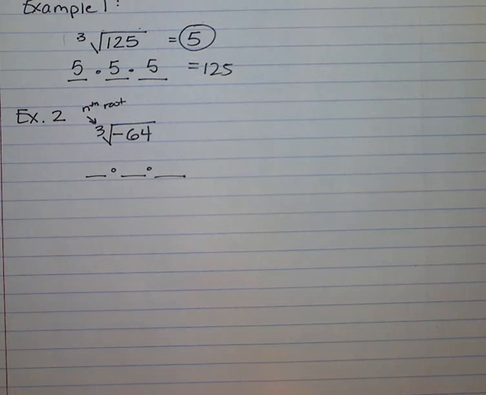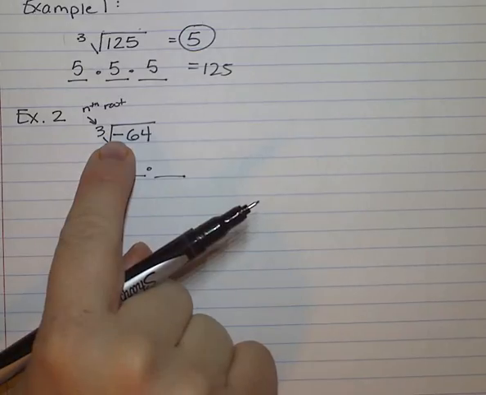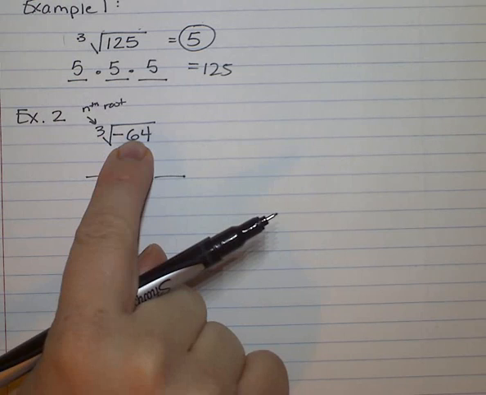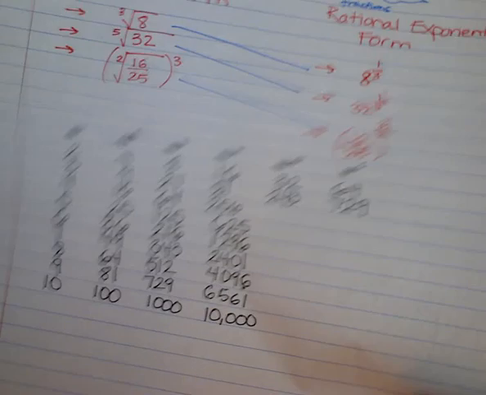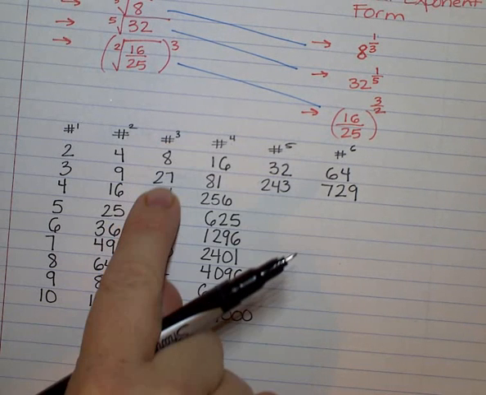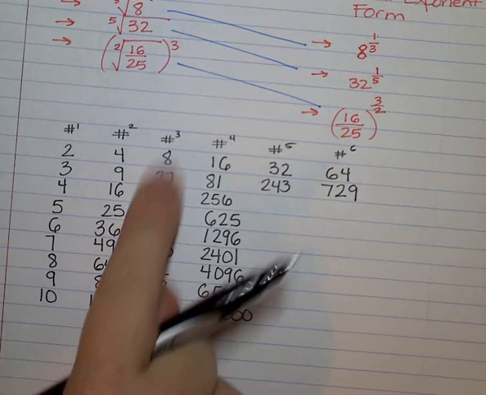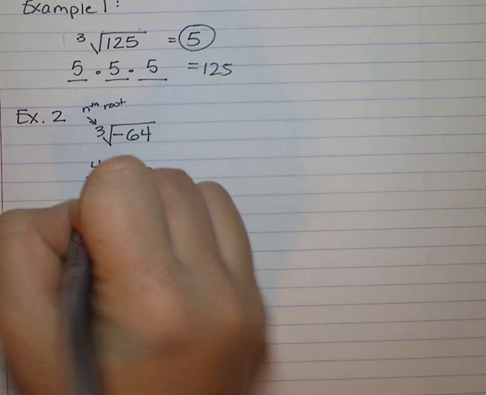number. Okay, so I'm looking, forget about the negative for a second and ask yourself, is there a number you can take times itself 3 times and receive 64? So I go back to the chart. I look in the number raised to the third, I'm finding 64. Okay, there's 64. 4 to the third is 64. So initially I'm going to put down a 4.